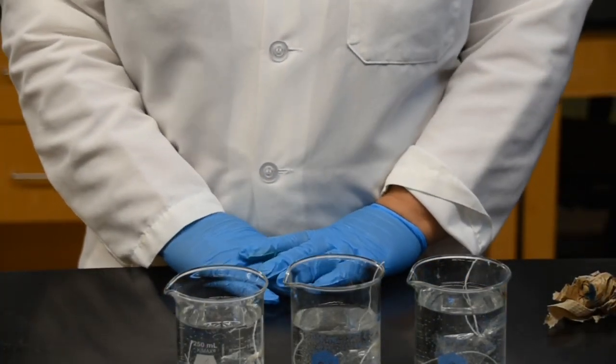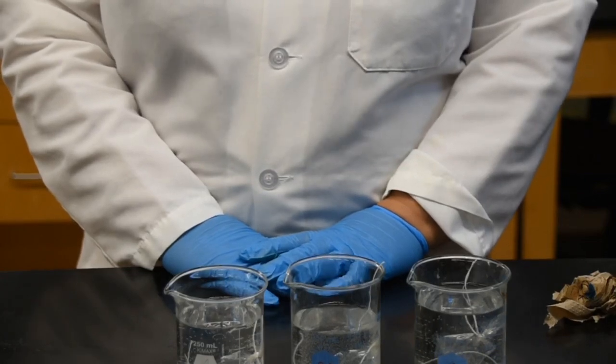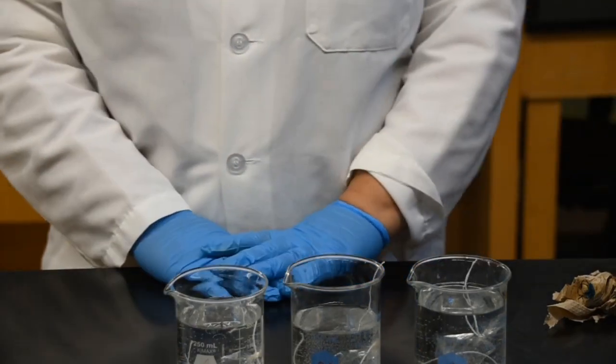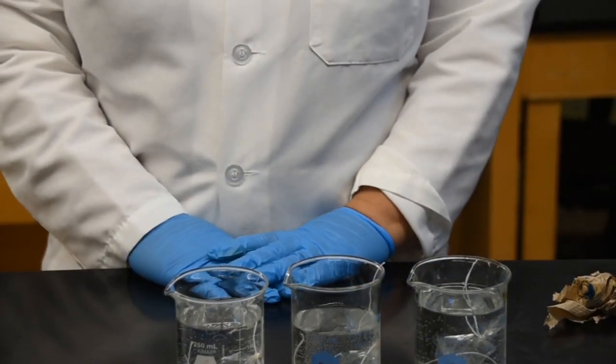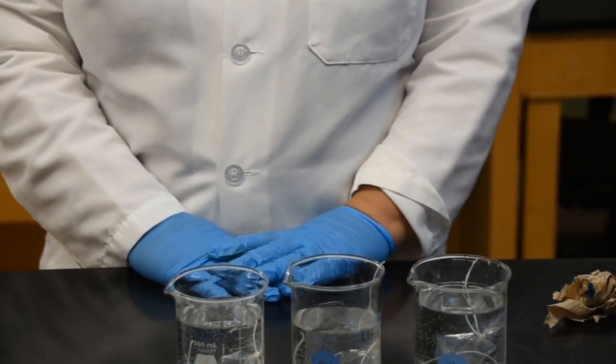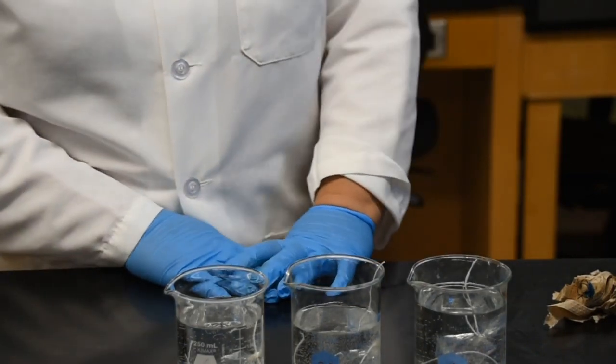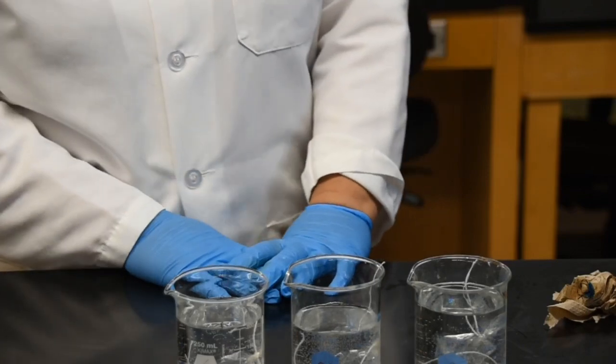I do want you to also think back about the whole concept of hypotonic, hypertonic, and isotonic. These were the aspects associated with how your cell will be affected if the solution around your cell is changed.